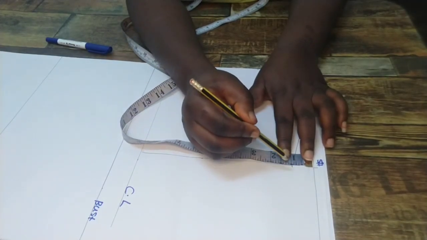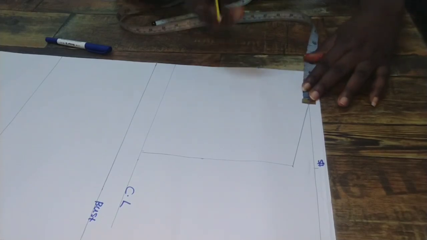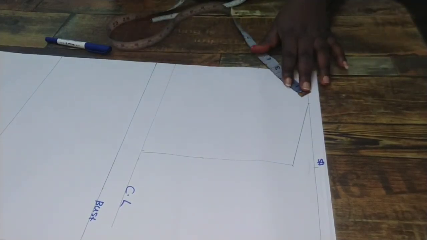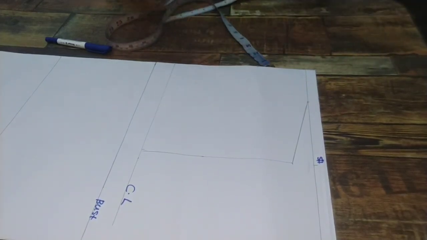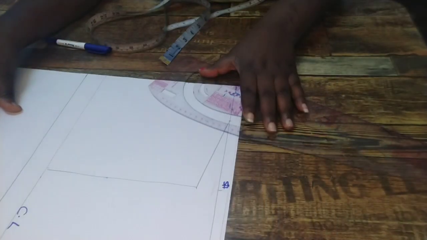You know that our shoulder is not straight. Come down by 1 inch. The neck that I'm working with is 3 inches wide. So I'm going to connect this line together.